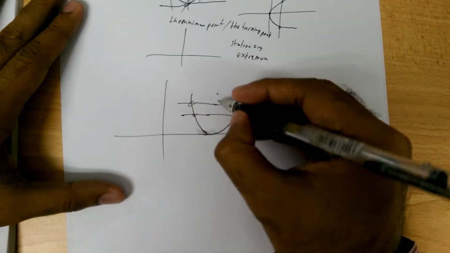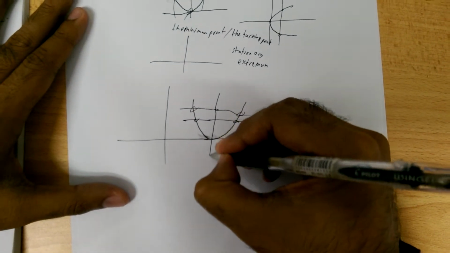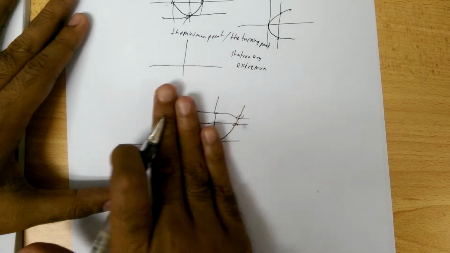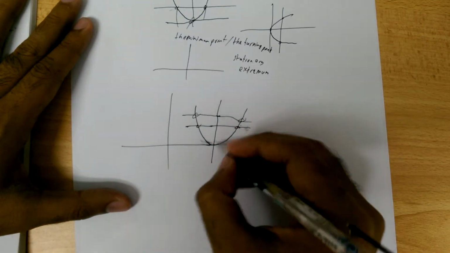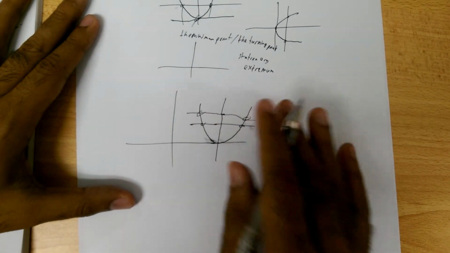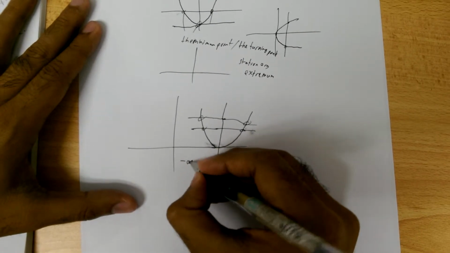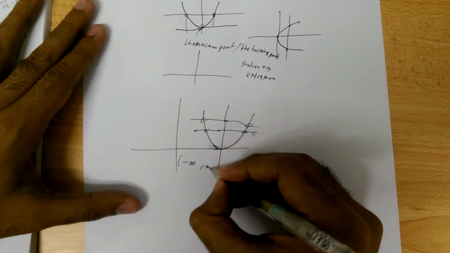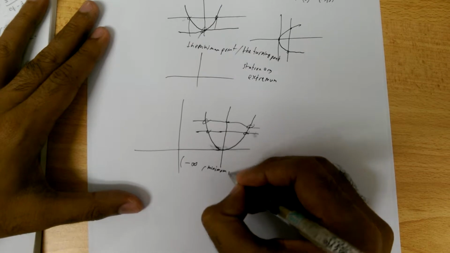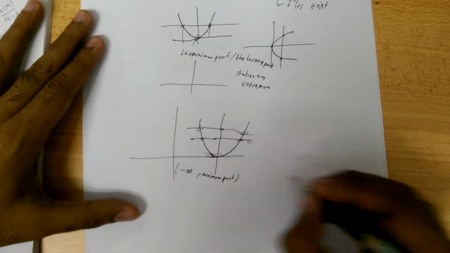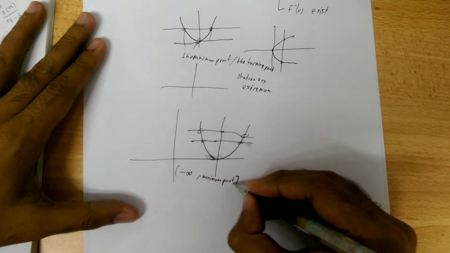So at the minimum point is where it's mirrored to the other side. So I can say here it will be 1 to 1 when it's negative infinity until the minimum point. Close bracket there.